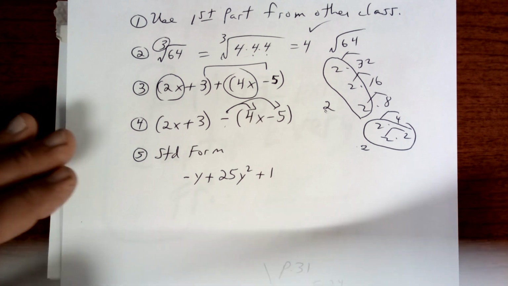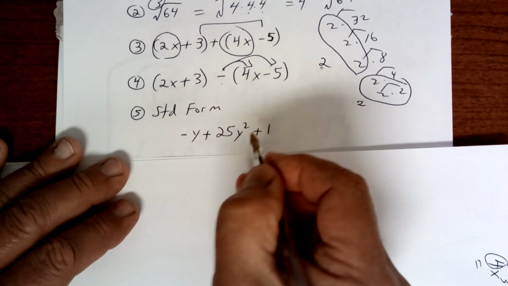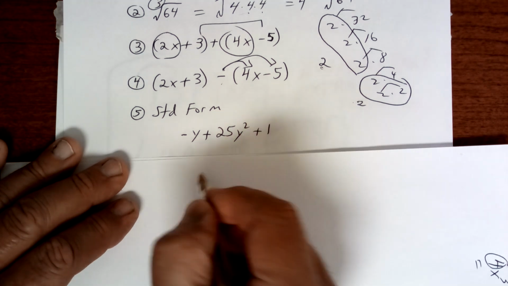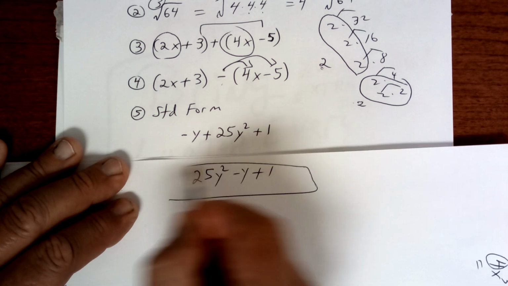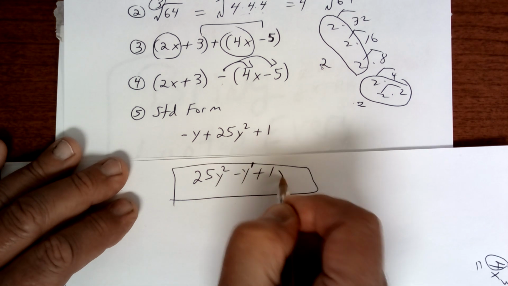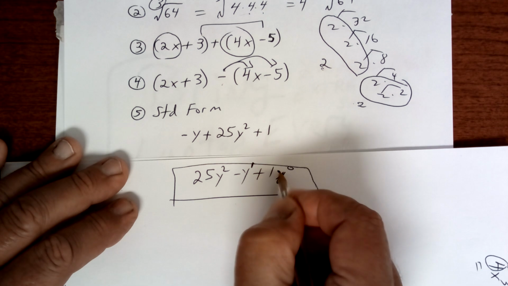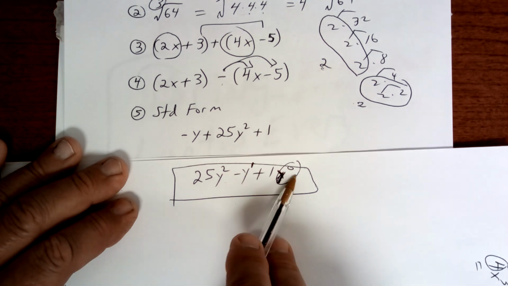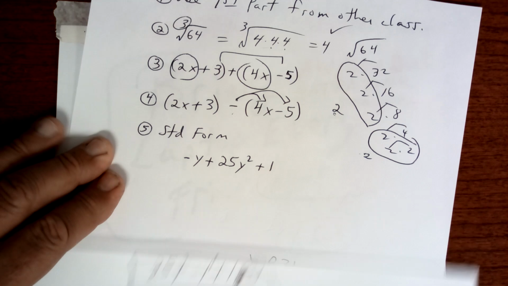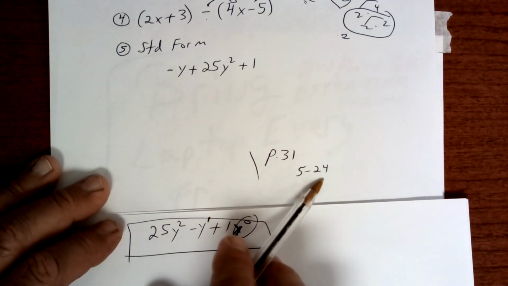Well, we got one more, standard form. To get standard form, you got to go to your highest exponent, and that comes first. So it's 25y squared minus y plus 1. This is called standard form because your exponents decrease. This is really x to the 0 power, or in this case, y to the 0 power. But we don't write that, but it's understood to be there. Okay? Notice the exponents are decreasing. This is called standard form. Again, today's work is right here. Copy the problem. Make sure you check your answers and show any work.